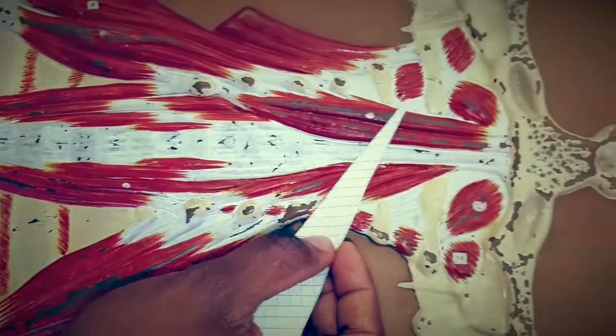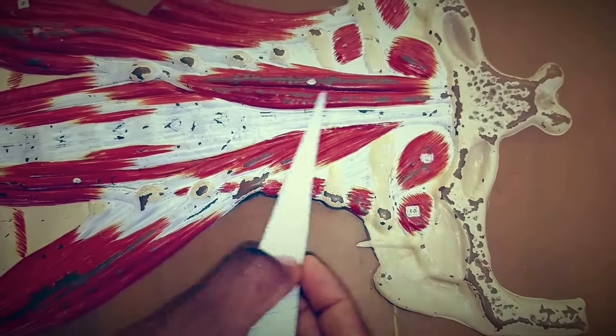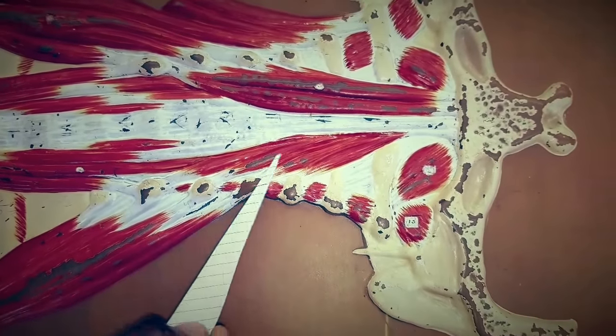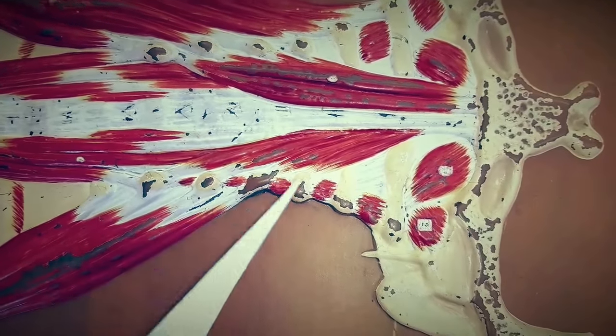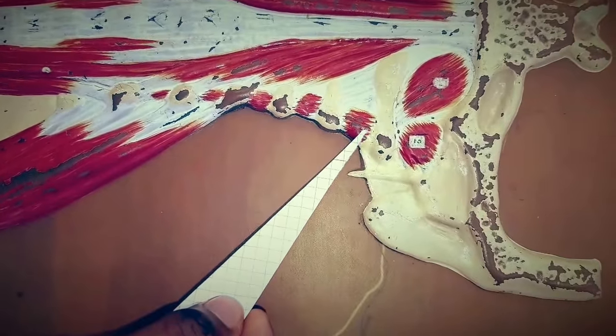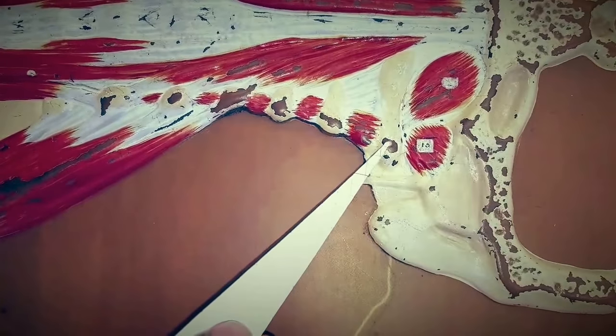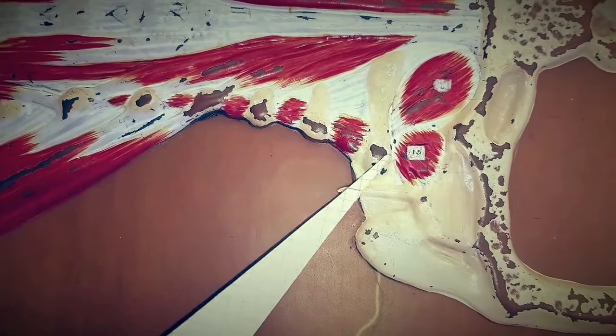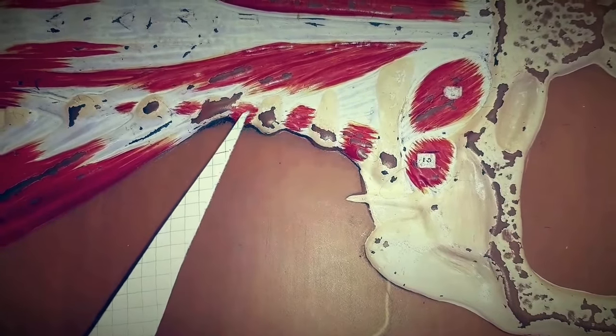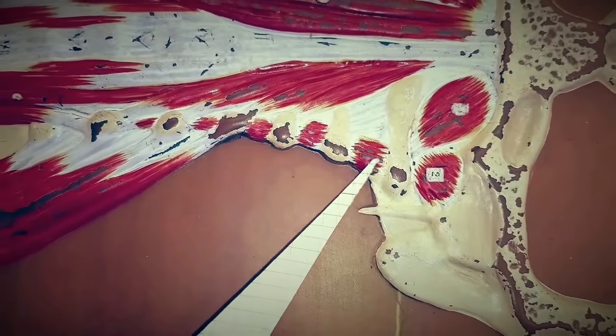Here you have the musculus longus capitis. So these muscles here, they are the musculus intertransverse. This is the transverse process. You have the musculus intertransverse.